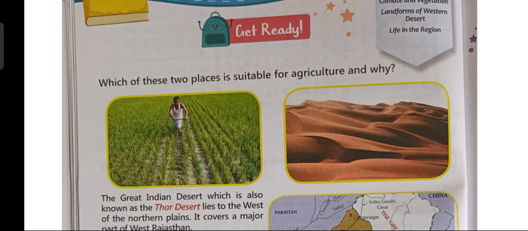Now, in the second image, you can see it's a desert. The desert has sandy soil and there is a lack of water also. That is why, children, you cannot practice agriculture here. Due to sandy soil, lack of water and rainfall, we cannot practice agriculture on a desert. So out of these two places, the first place is suitable for agriculture.